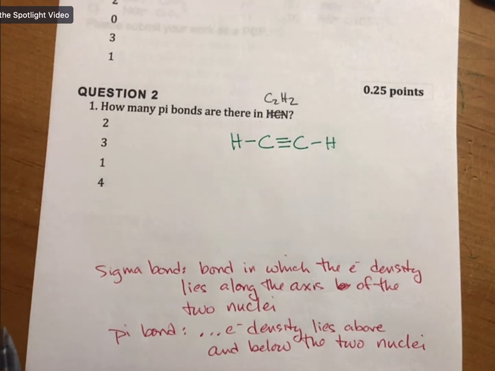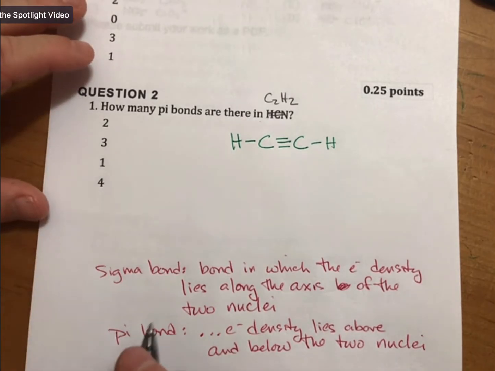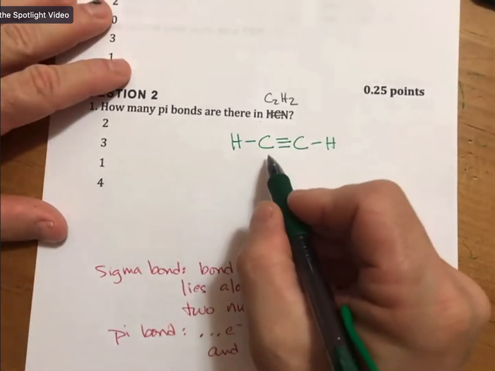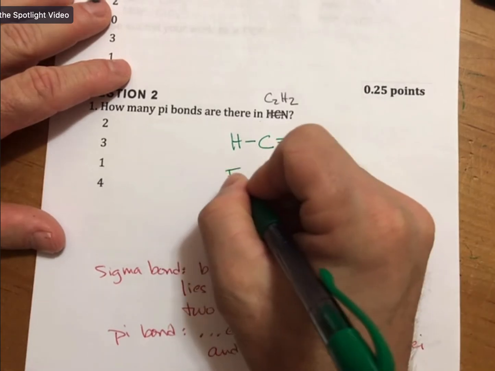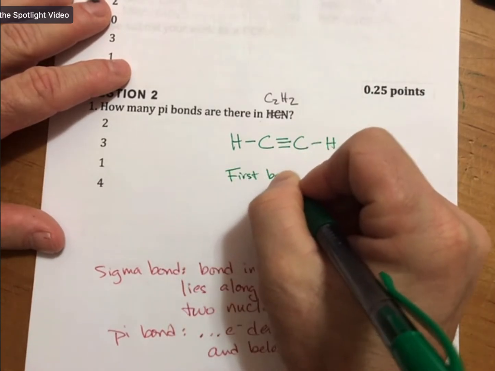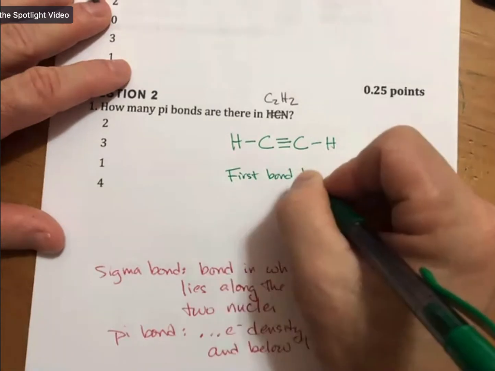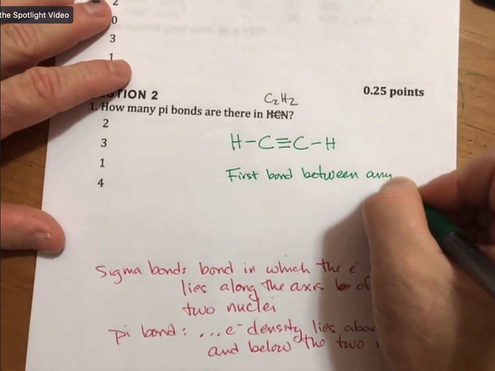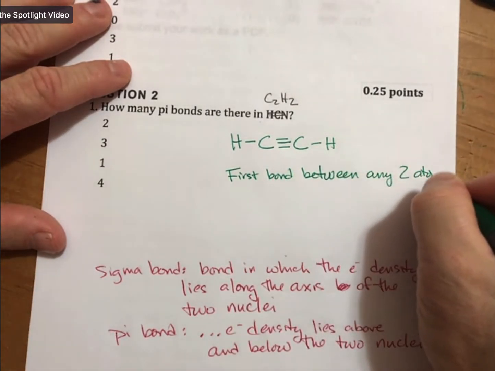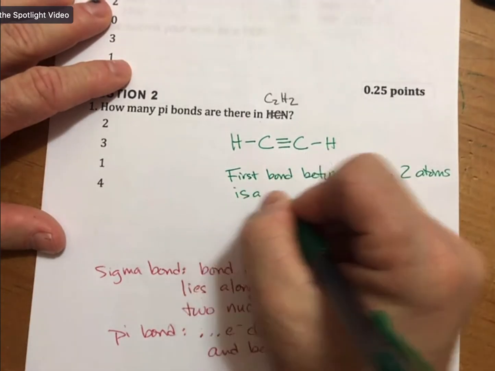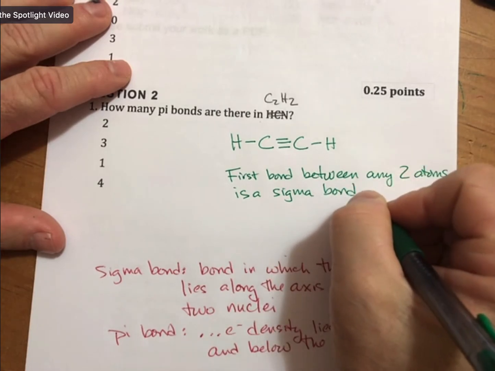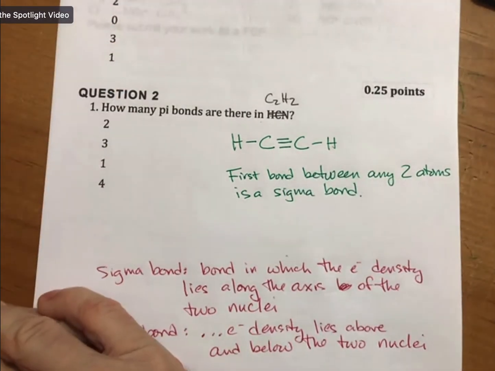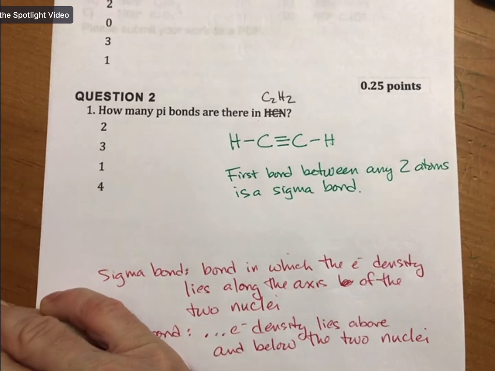One way to remember it is that the first bond between any two atoms is a sigma bond. Another way of doing it is that a single bond is a sigma bond.